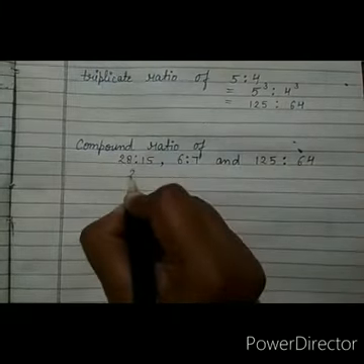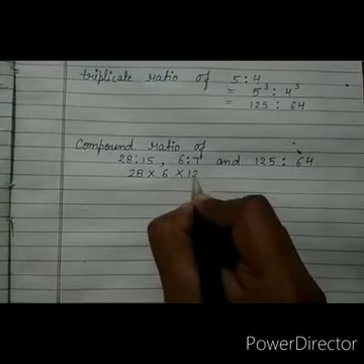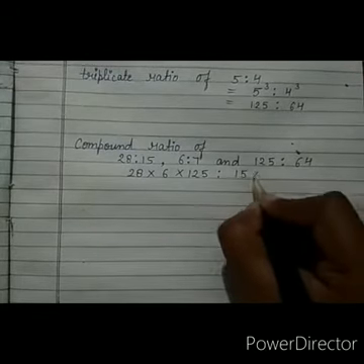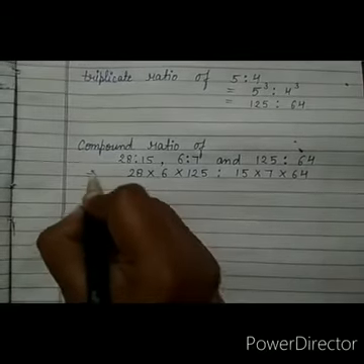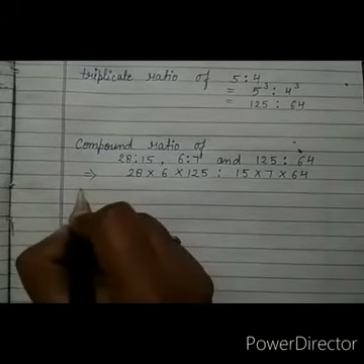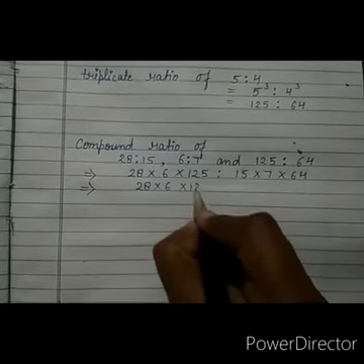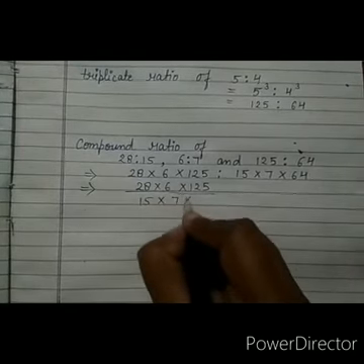So it will become 28 multiplied by 6 multiplied by 125 is to 15 multiplied by 7 multiplied by 64. The ratio means we have to divide it. So it will become 28 into 6 into 125 upon 15 into 7 into 64.